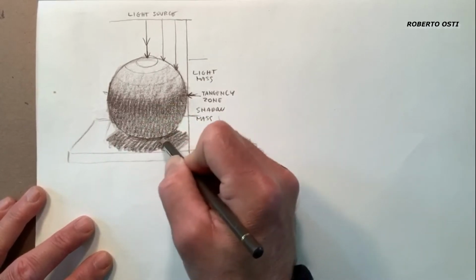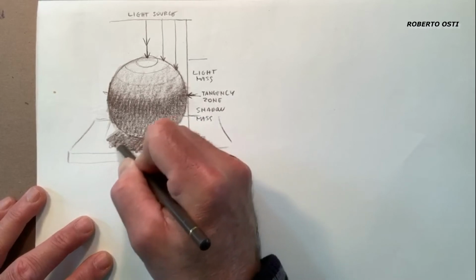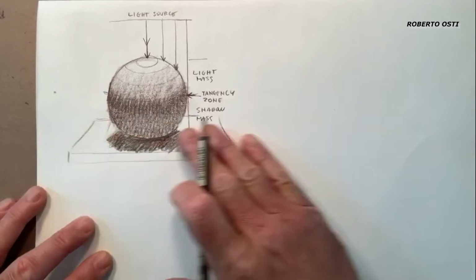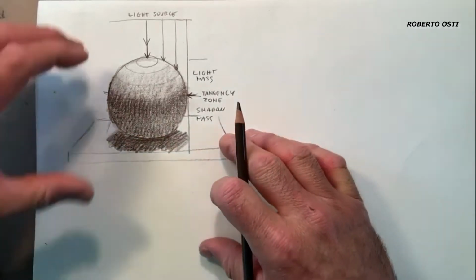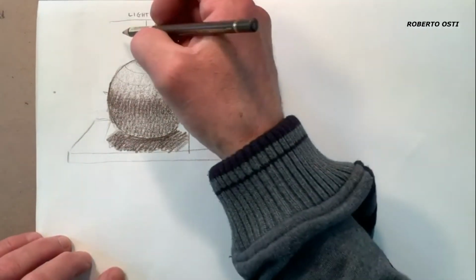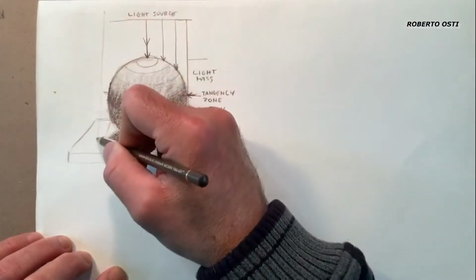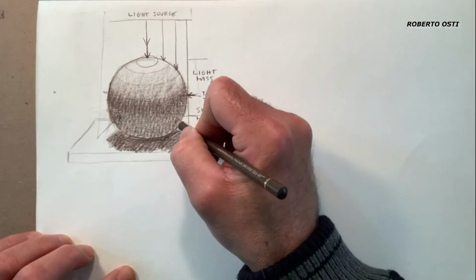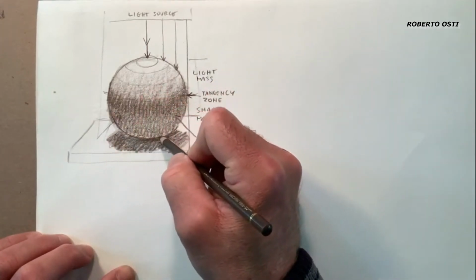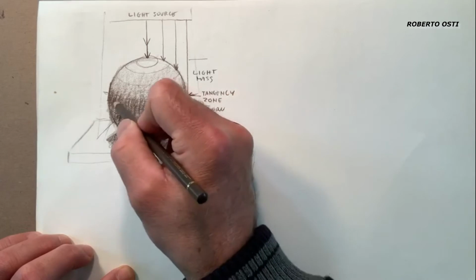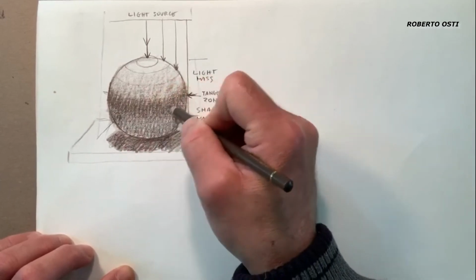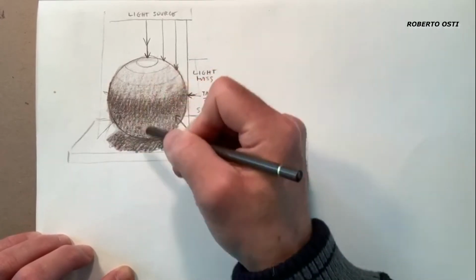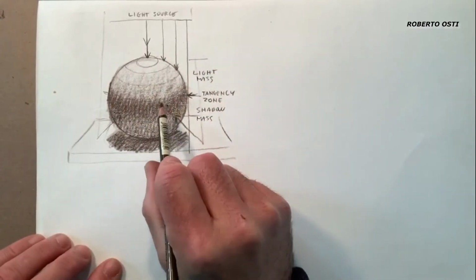But what happens in here, typically, when I have a surface like this onto which the sphere is positioned, is that the light coming down like this will bounce back onto the area of the sphere that is in the shadow, and will create a slightly lighter area here past the core shadow, or the tangency zone.